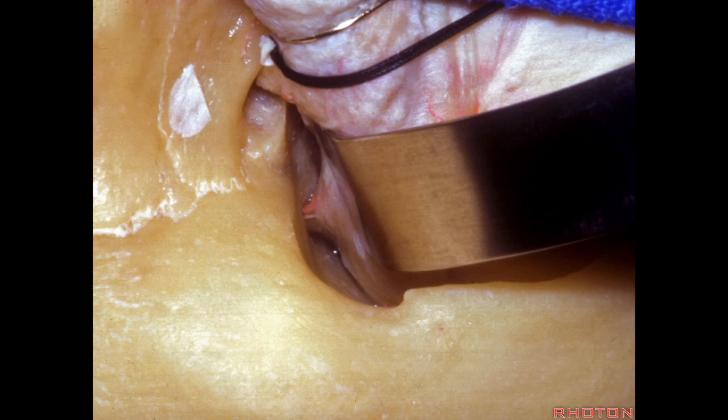And here we've divided the medial canthal ligament, the nasolacrimal duct, and here we're looking at the, coming through the medial wall of the orbit is the anterior ethmoidal artery that's going to run across the cribriform plate.